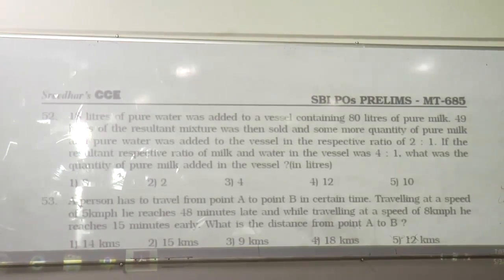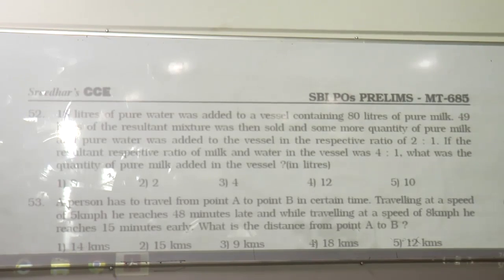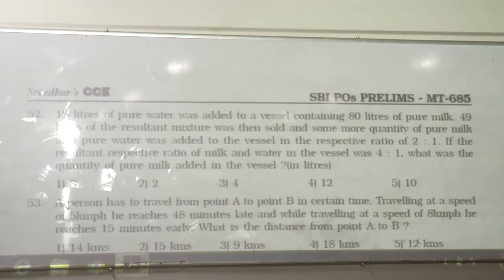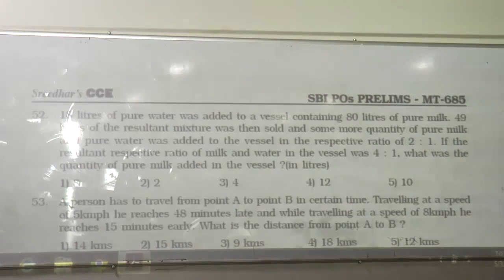18 liters of pure water was added to a vessel containing 80 liters of pure milk. Total quantity 98 liters. 49 liters of resulting mixture was then sold. Half is over. 98 is the total quantity, 49 is taken out. Half, 50% is over.